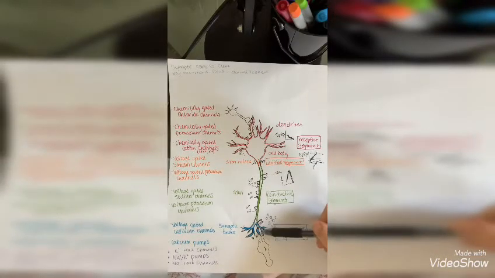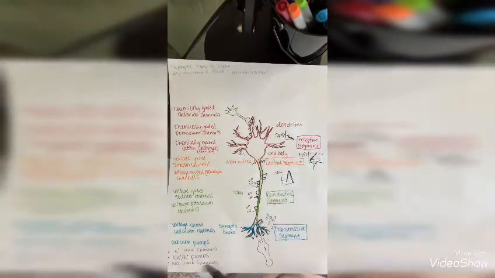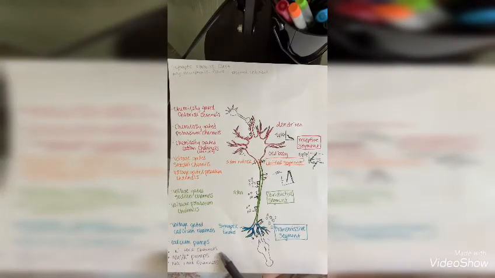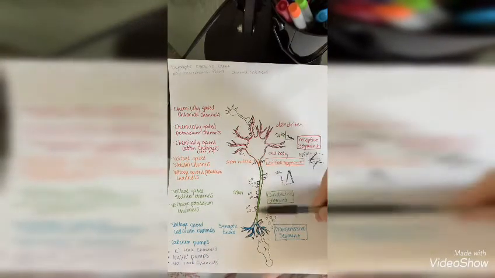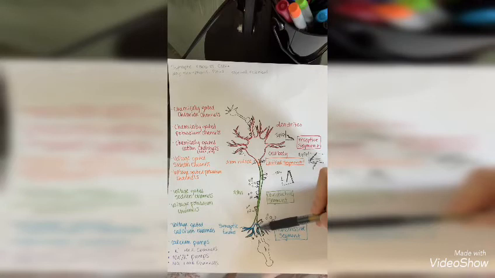And then throughout the whole neuron, we have potassium leak channels, sodium leak channels, and then sodium-potassium pumps throughout this entire cell, or the entire neuron.